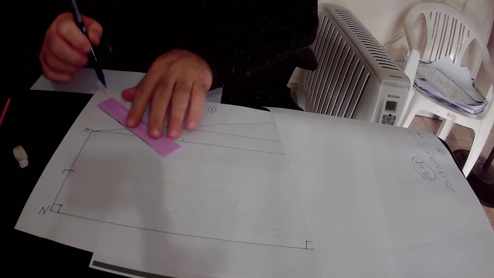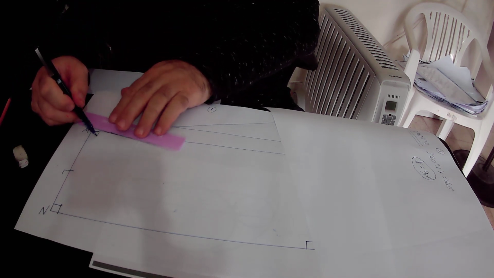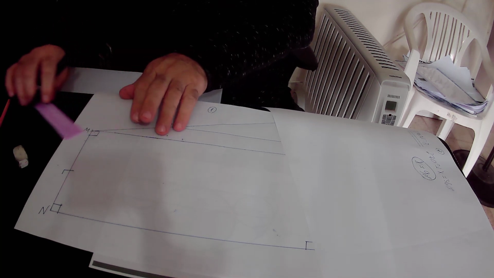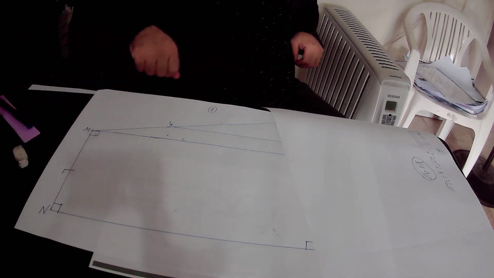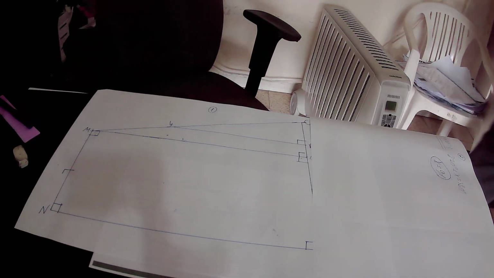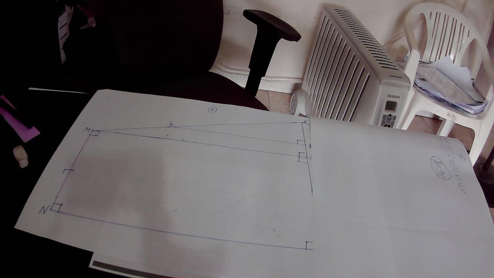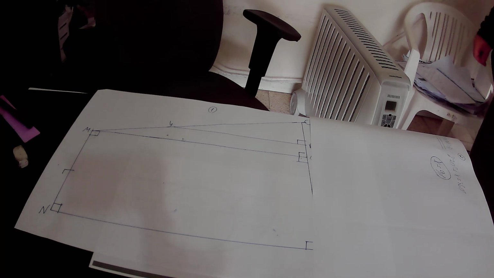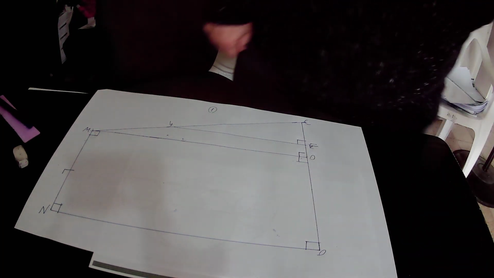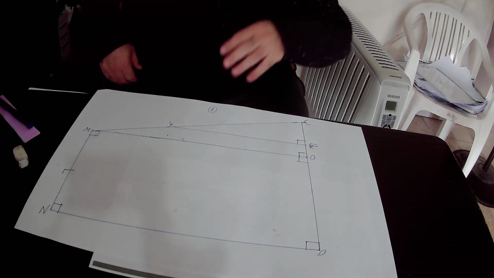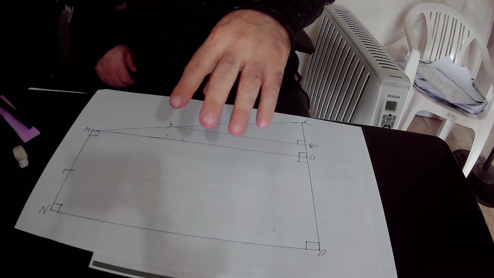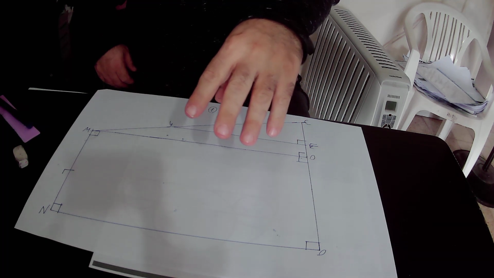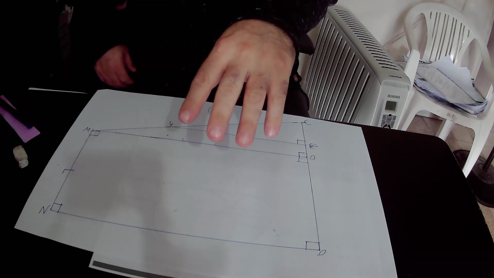So actually, quadrilateral MNOD has four right angles. I will repeat again. Quadrilateral MNOD has four right angles. And any quadrilateral that has four right angles must be at least a rectangle, if not a square.